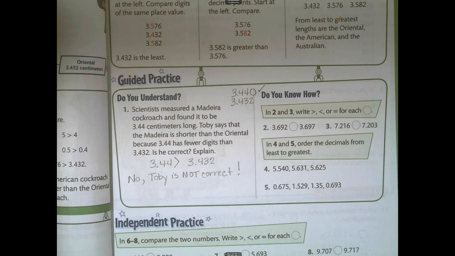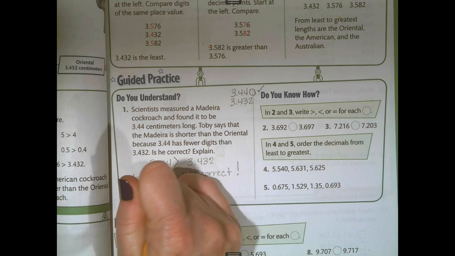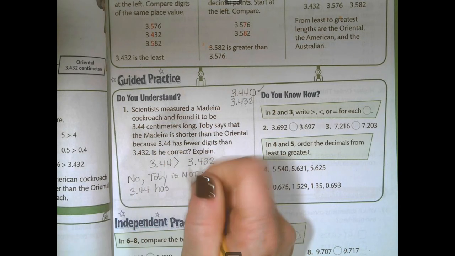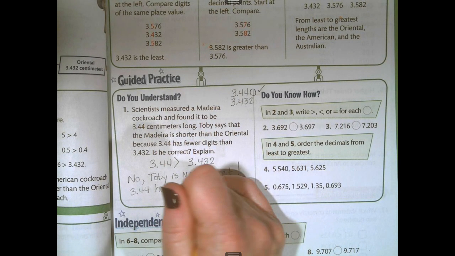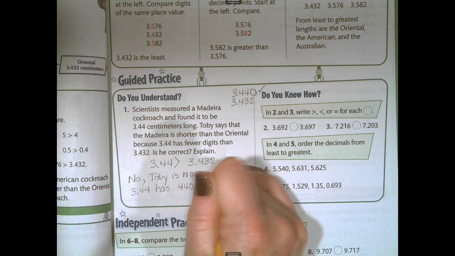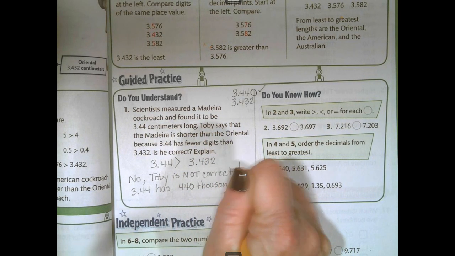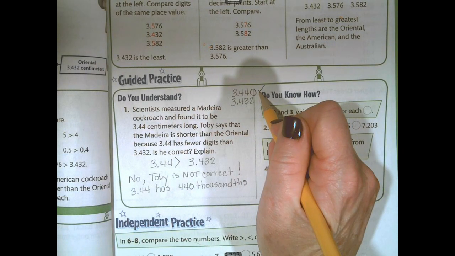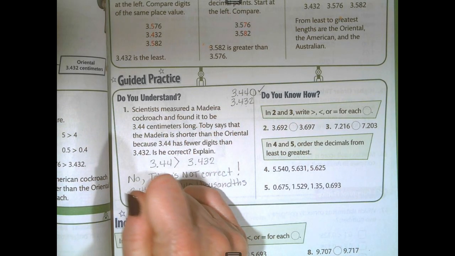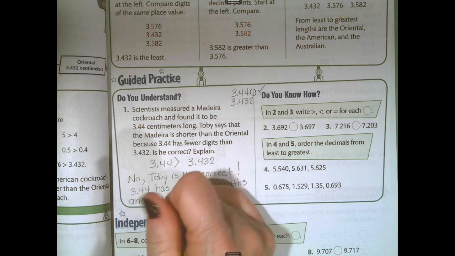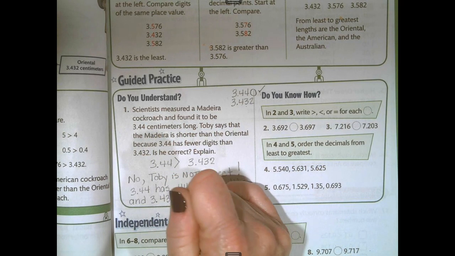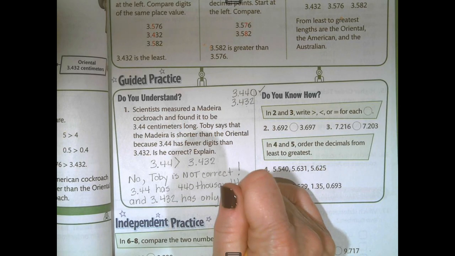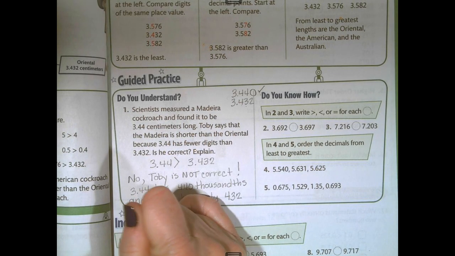All right, so let's make a note. 3.44 has 440 thousandths. Remember when we created that equivalent decimal above? All right, it has 440 thousandths, and 3.432 has only 432 thousandths.